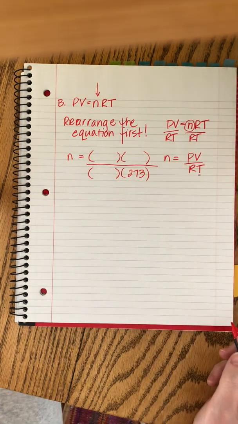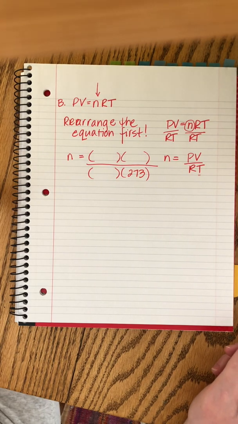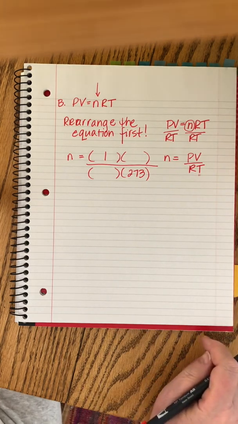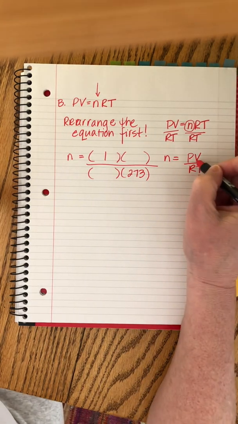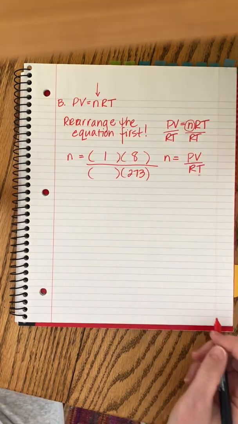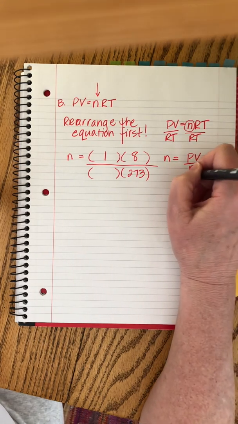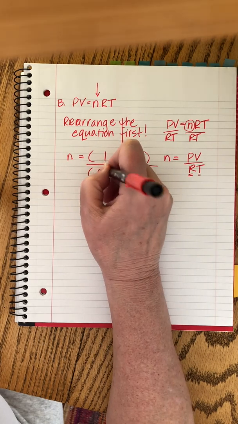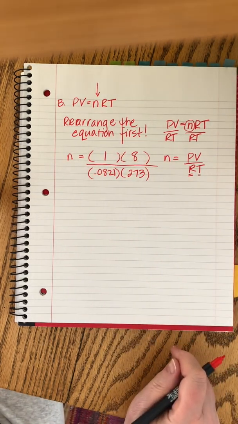We don't need to write the units in. The pressure is 1 atmosphere. That's pressure. And the volume is 8 liters. There's volume, 8. And then we remember, this R is the constant. It's 0.0821.